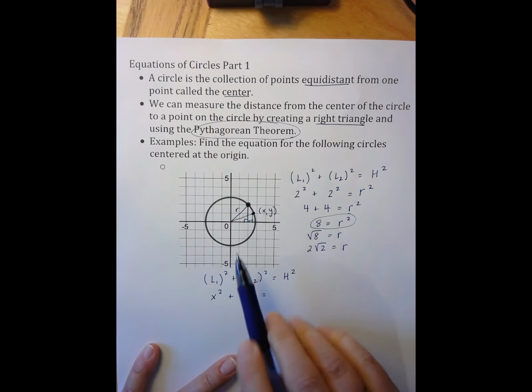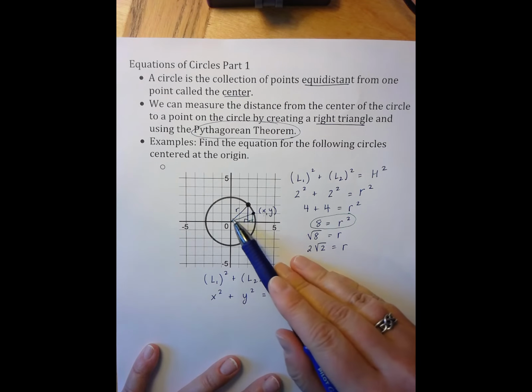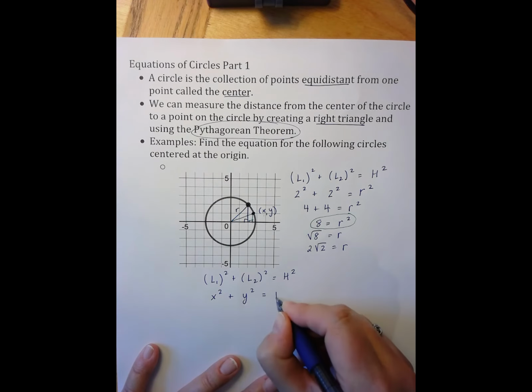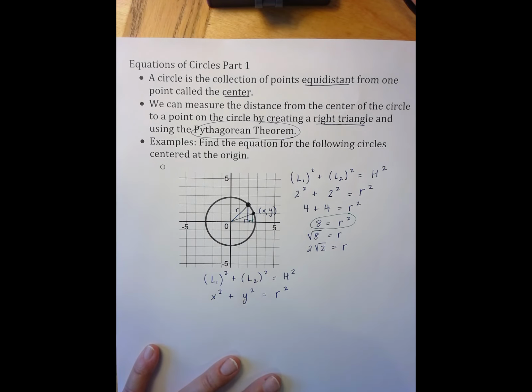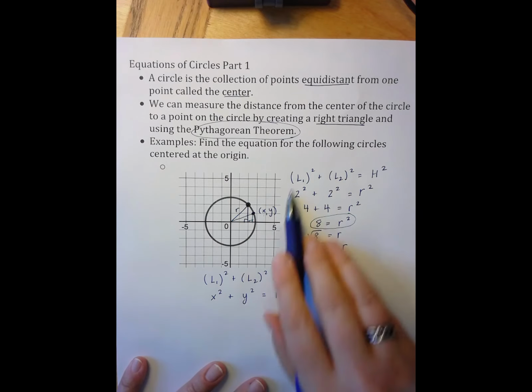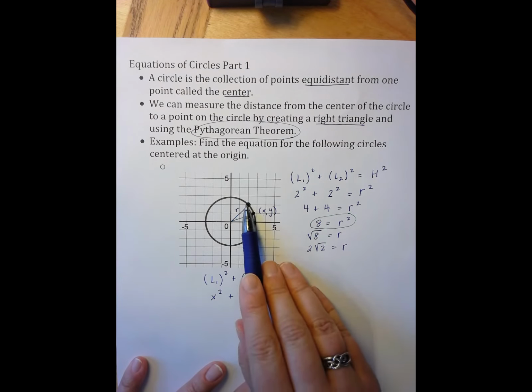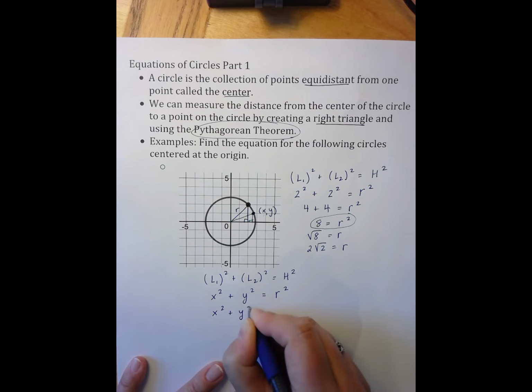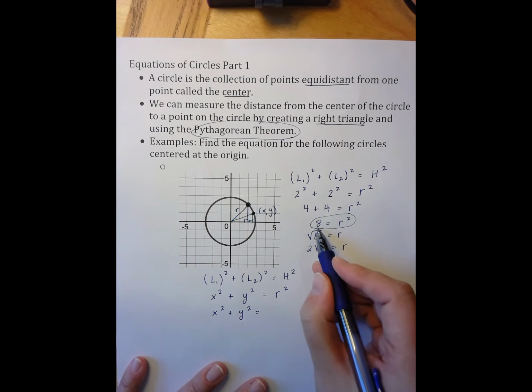And then I know that this length must be the same as this length because that's the definition of a circle. So I have r squared. But I've figured out r squared by using this process, this Pythagorean theorem for a point I knew, which means I can say that the equation of the circle is x squared plus y squared equals 8.